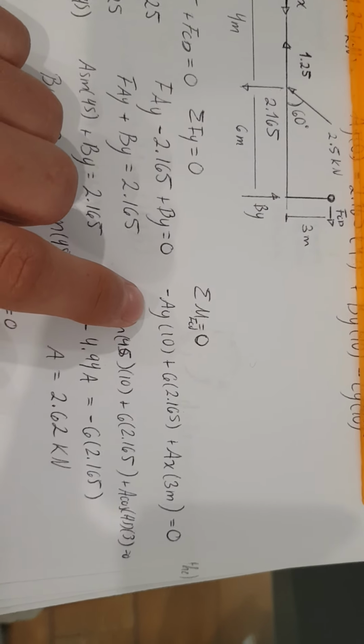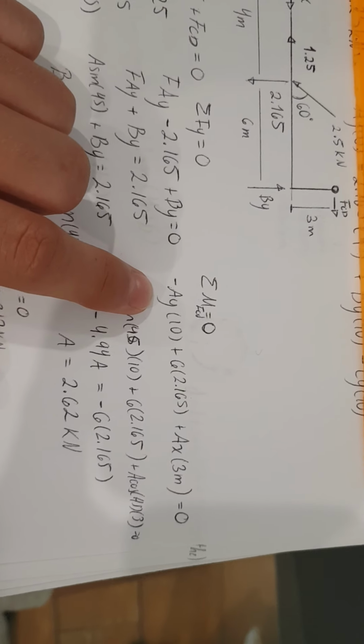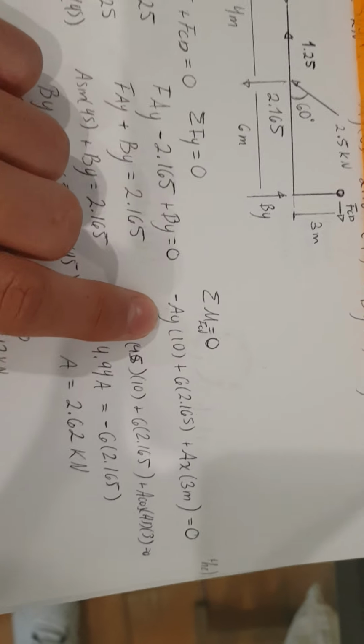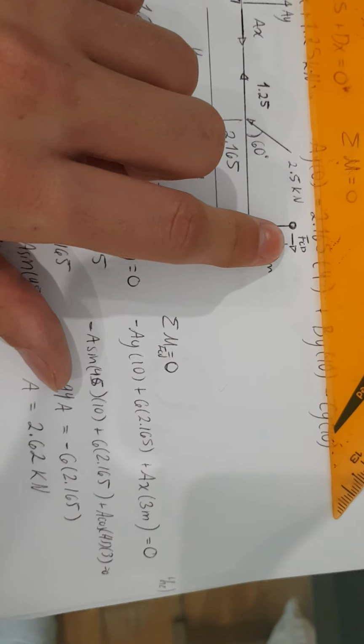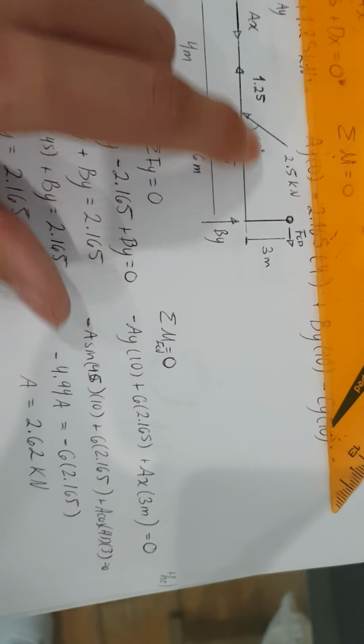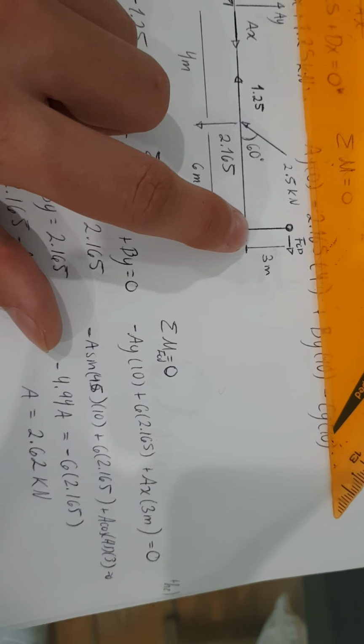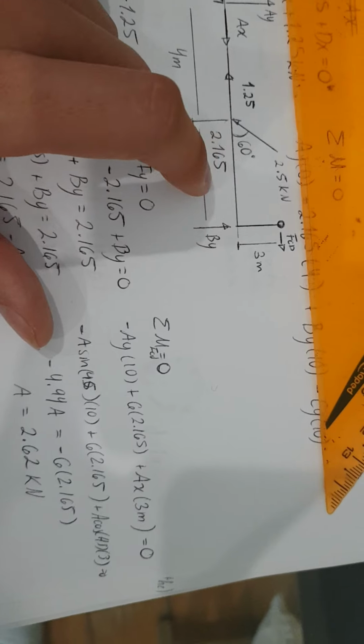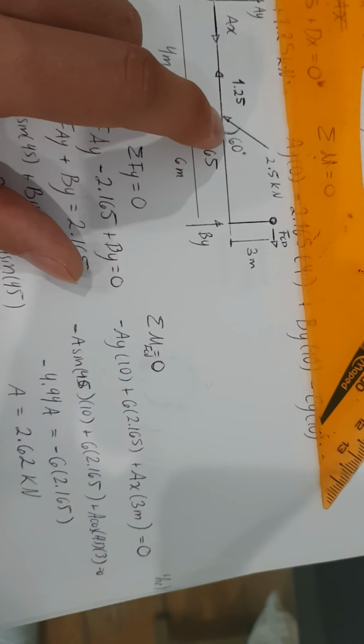And the thing that I did is that I used FCD as my reference point, which is the point where all the axes are perpendicular to the forces acting on the system.